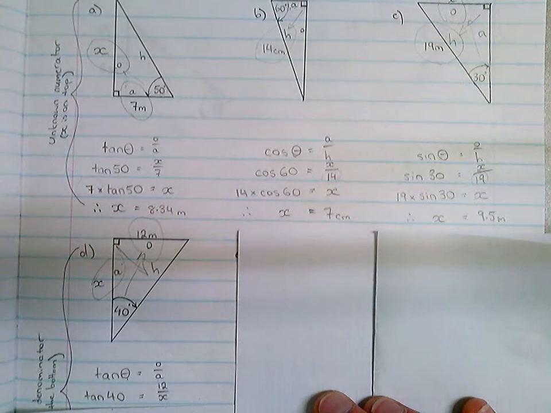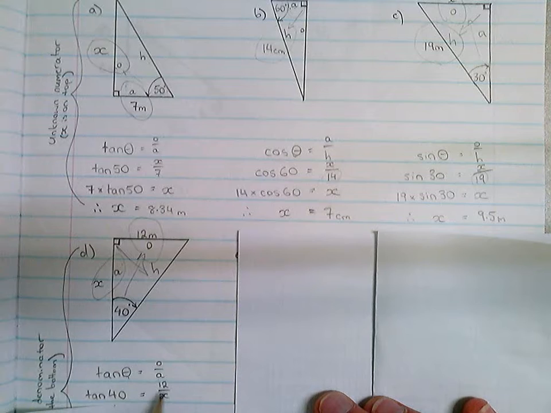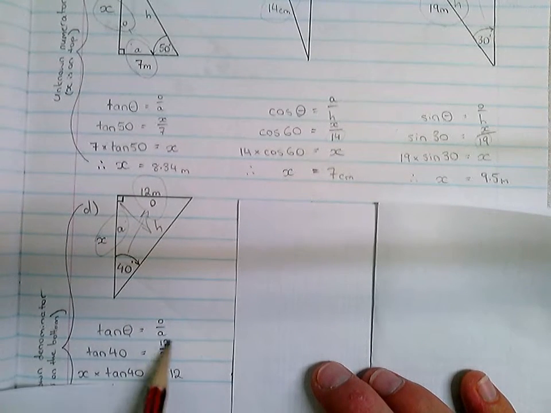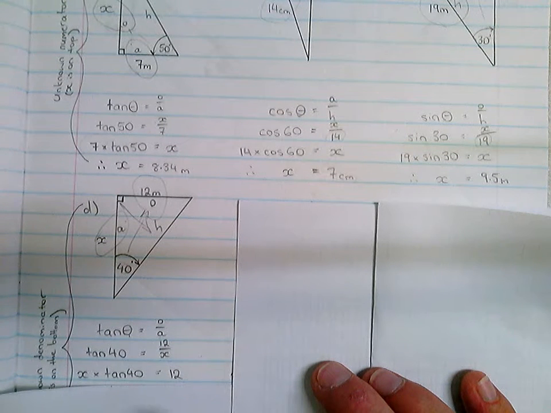Okay, I can do exactly that with this one. X times 10. Absolutely, except with, instead of a 7, we're going to use the x. So what I'm actually going to do is multiply this side by x to get rid of it. But if I do that to the right hand side, I have to also do that to the left hand side, which means I've now got x times tan 40 equal to just the 12.